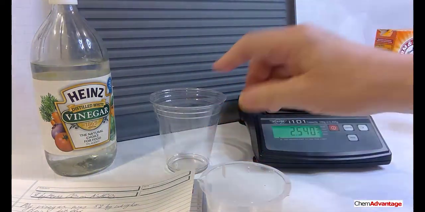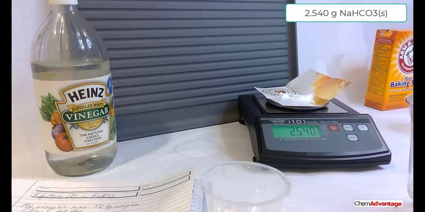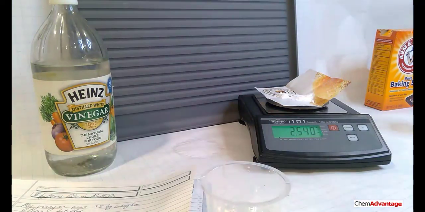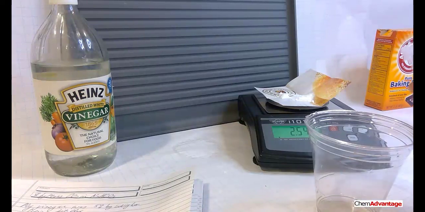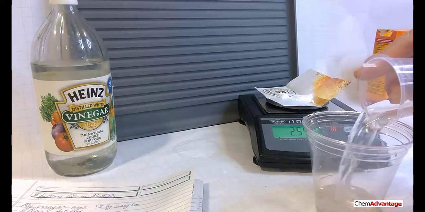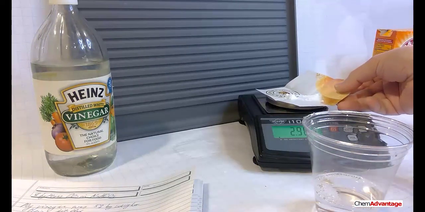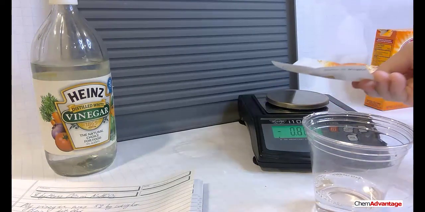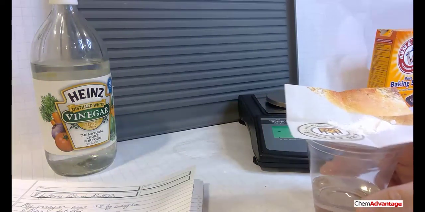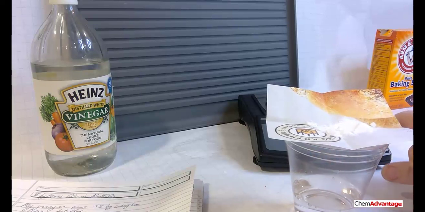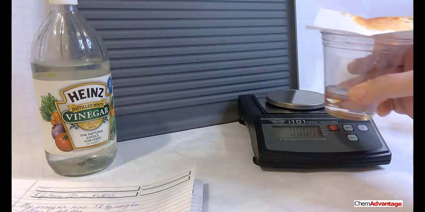I'm going to put my reaction vessel here. It's this big plastic container. And, oh, I know what I have to do. I've got to weigh the whole thing because I'm going to see what happens when my vinegar and baking soda react with one another. Now, I've got to tare this. See, set it at 0. Yeah, set at 0. And everything.